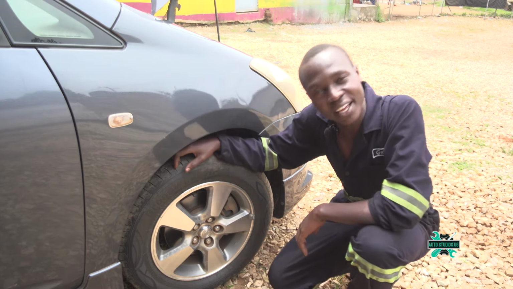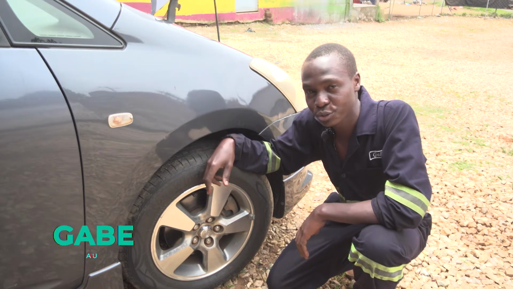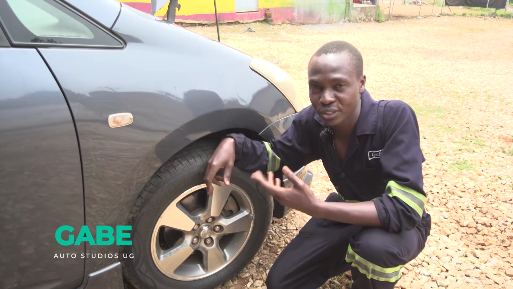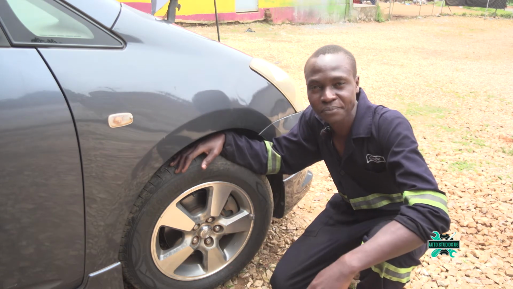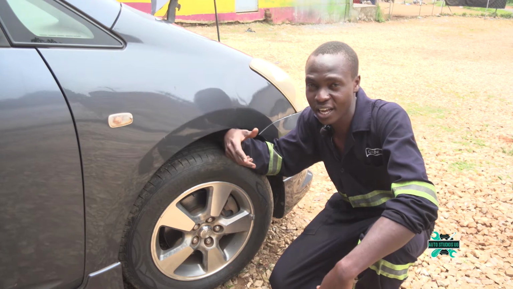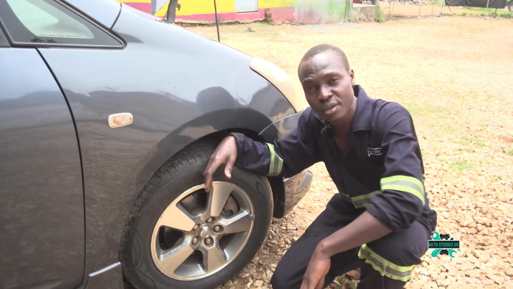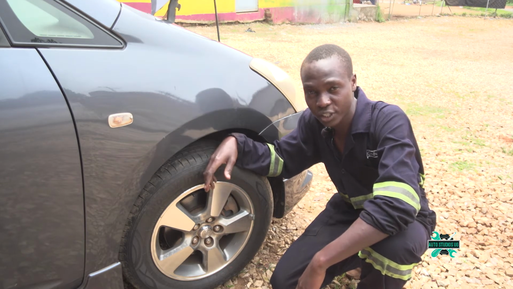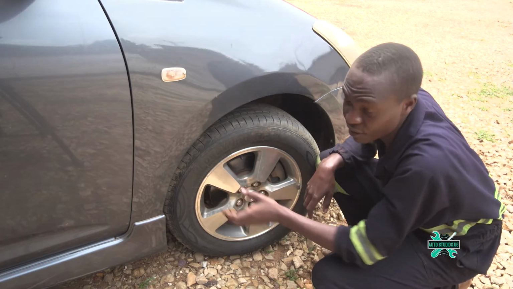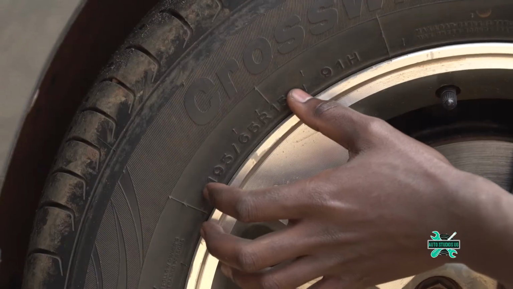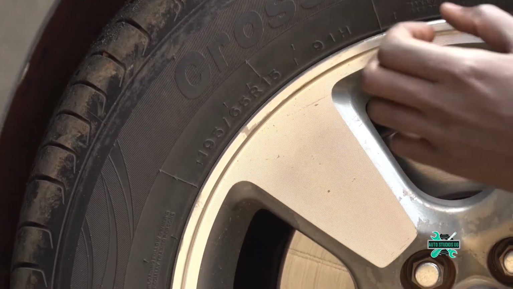Welcome to another episode of the Auto Studios UG, where we talk to you about what the inscriptions on the tires mean. So that when you're going to buy your tire or when you're changing your rim, you can know what exactly you need. We have these two sets of values that are very important. We have this and this.